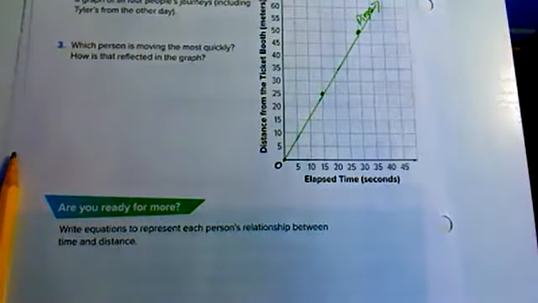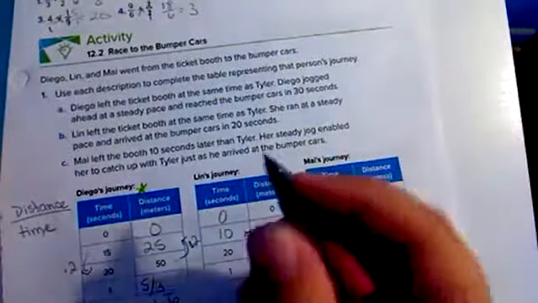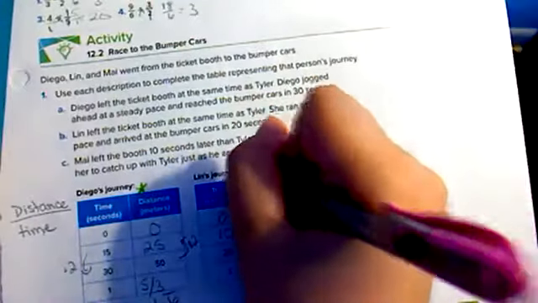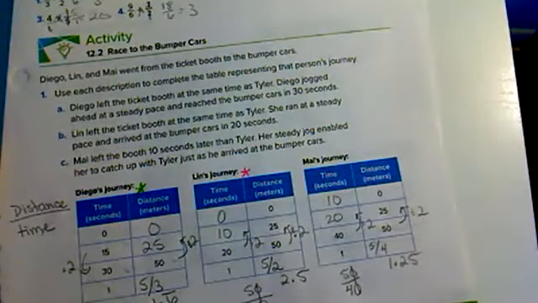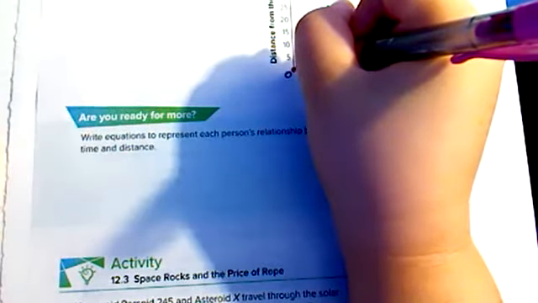Now we're going to grab a different color and do the next one. Next up we have Lynn. I'm going to make Lynn pink. So Lynn's points are all going to be pink. She also started at 0, 0. So I'm going to put a circle just around that one so I can still see the green, at 0, 0.